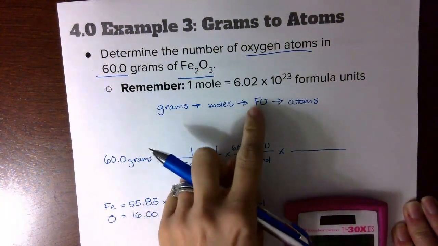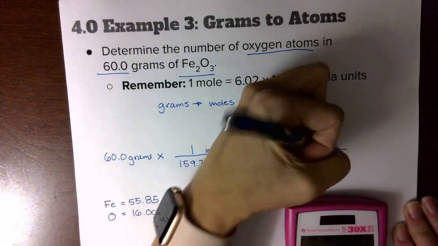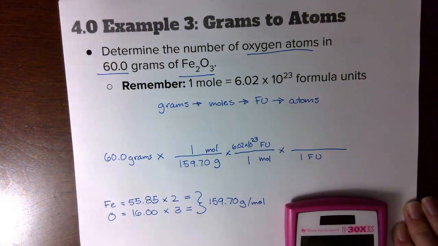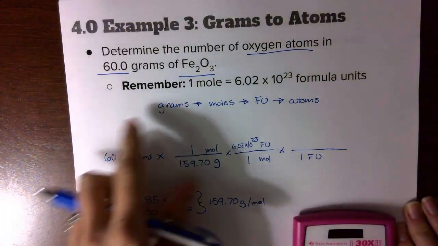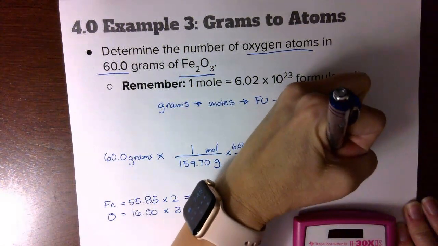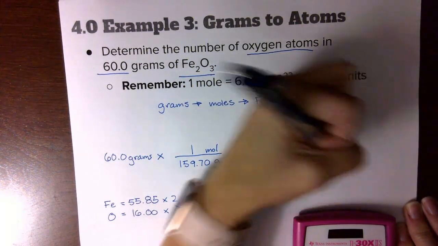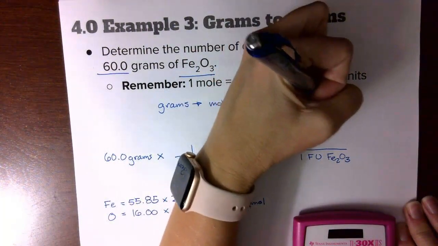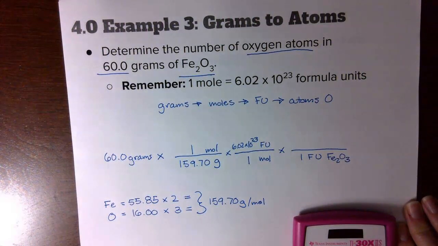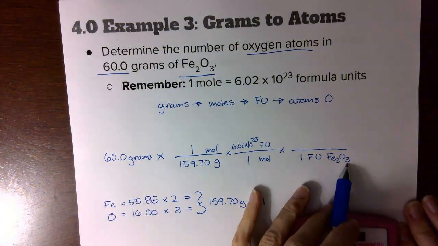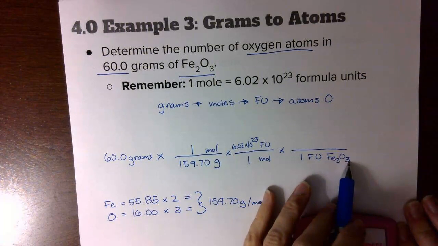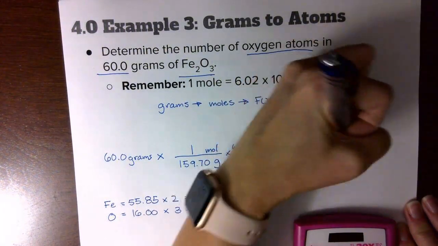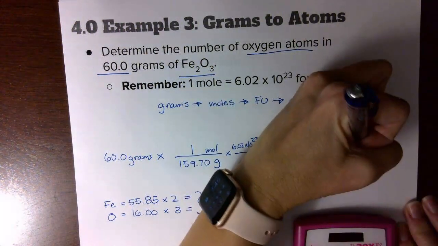And then in our final step, we're going to go formula units to atoms. So I know in 1 formula unit, so formula units is going to go on the bottom because we want it to go away. 1 formula unit of Fe2O3, and then we want to find number of oxygen atoms. So specifically we're looking for atoms of O. Okay, so I'm going to look at my formula, and it says for every formula unit of Fe2O3, we have 3 atoms of oxygen. So we're going to put that on top.